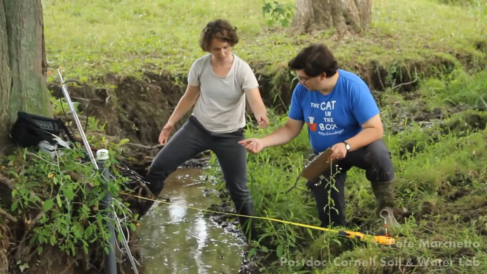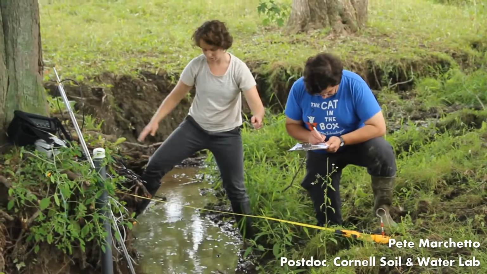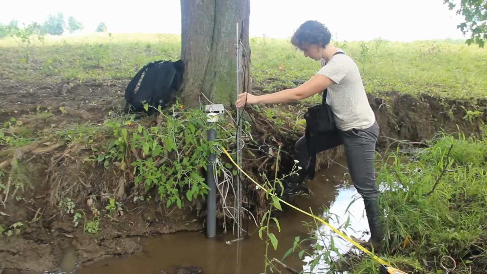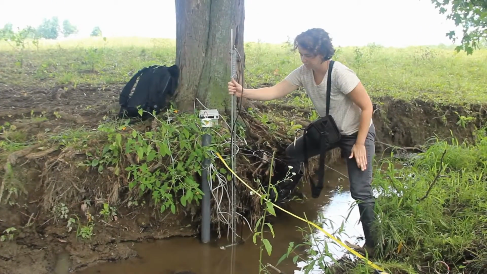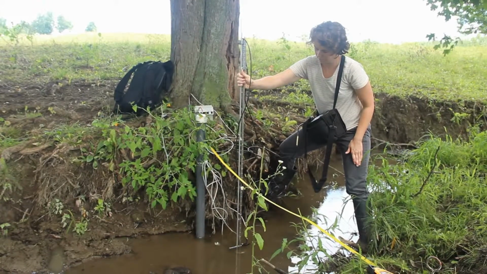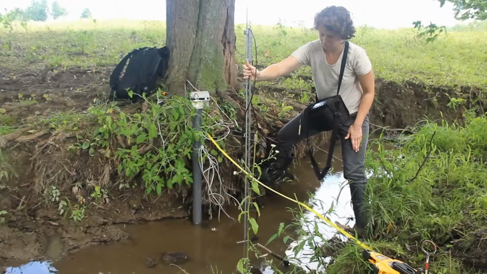I am pretty excited. Today, Pete Marchetto is joining me in the field. Pete is a Cornell postdoc who helps our research group design and build environmental sensors. Pete set up for us this great system with a ping pong ball and a laser, and he is measuring the depth of the water in what we call a stilling well.